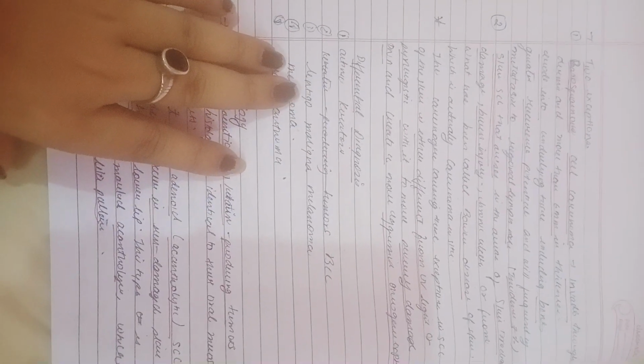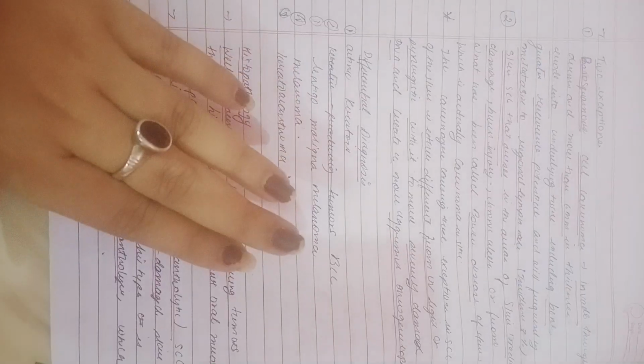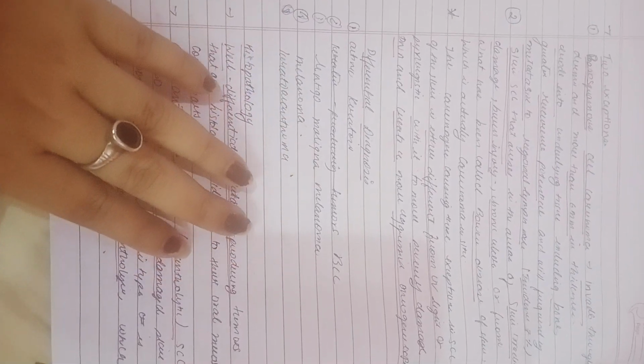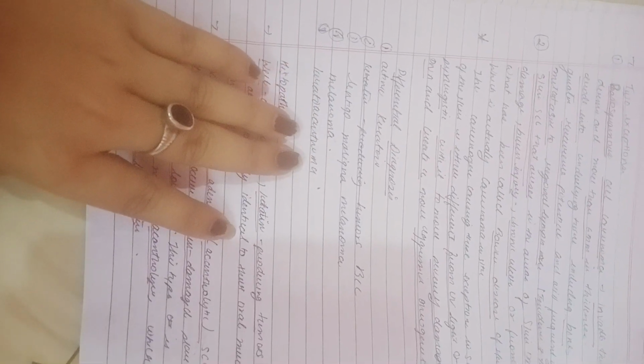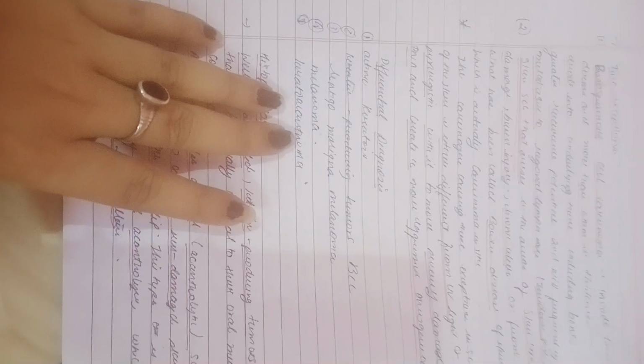Now coming to differential diagnosis, first one is actinic keratosis, second one is basal cell carcinoma, third one is lentigo maligna melanoma, fourth one is melanoma, and fifth one is keratoacanthoma. So we have dealt almost everything in this, only melanoma is left, I guess. Okay.